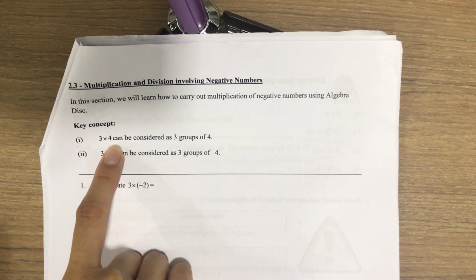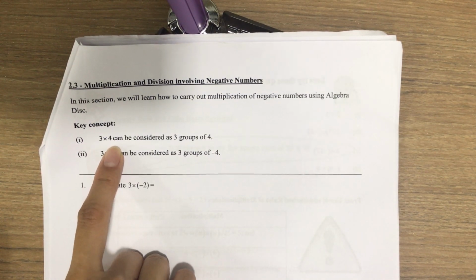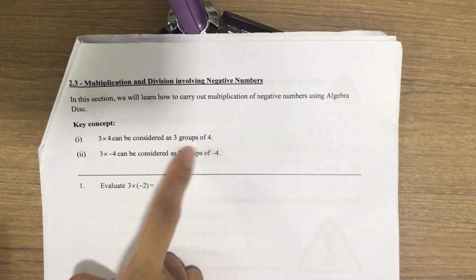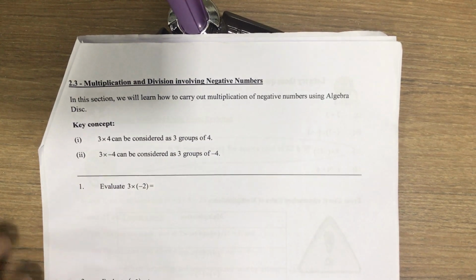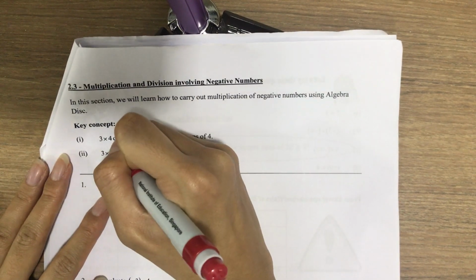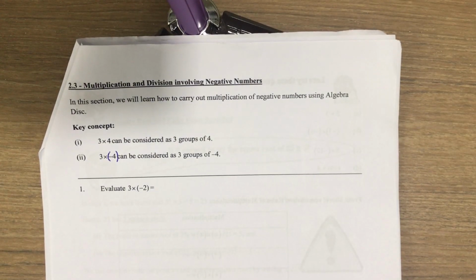Now, 3 times 4. In primary school, you already know that this can be read as 3 groups of 4. Okay, now 3 times -4. Actually, I would like you to add in a bracket over here. Okay, 3 times (-4), we can also consider them as 3 groups of -4.